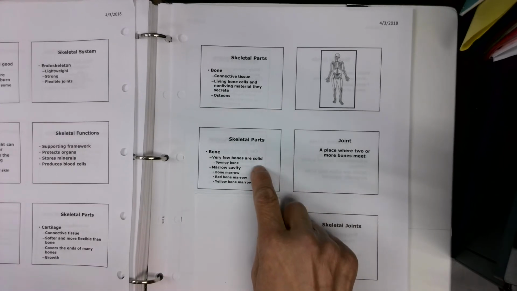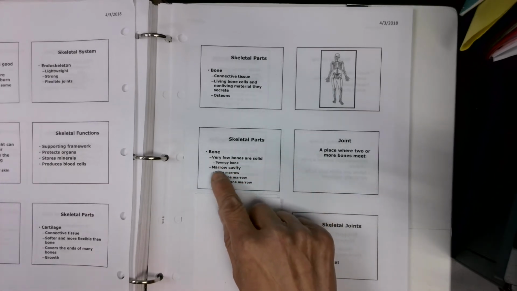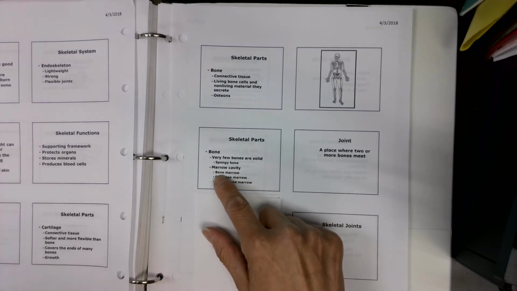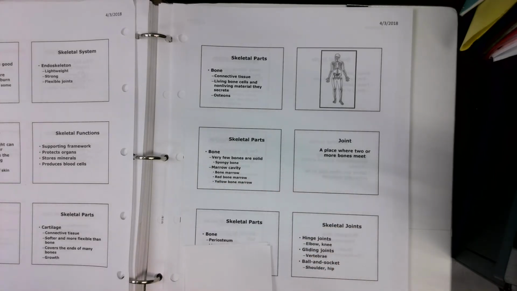Very few of our bones are solid. Most of them have a spongy material inside. That's called bone marrow, right? The marrow cavity contains bone marrow, has the red bone marrow and yellow bone marrow that are part of making more blood cells for us.